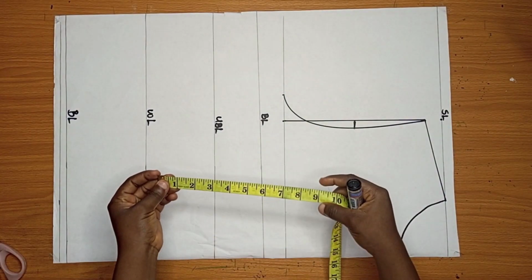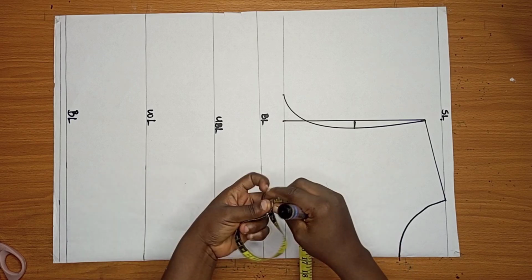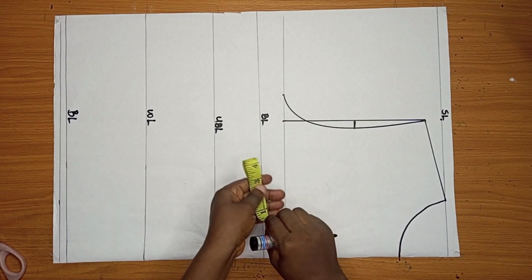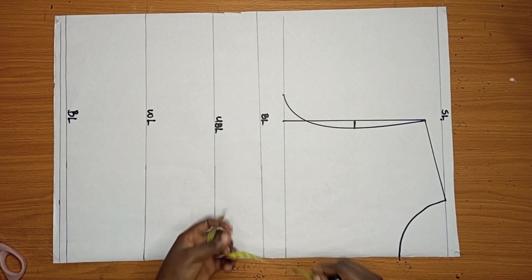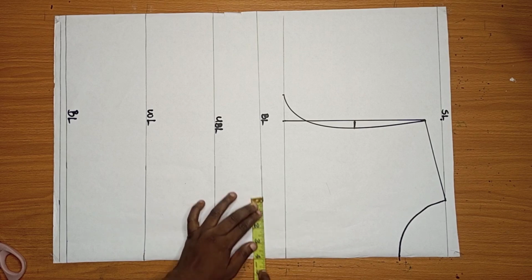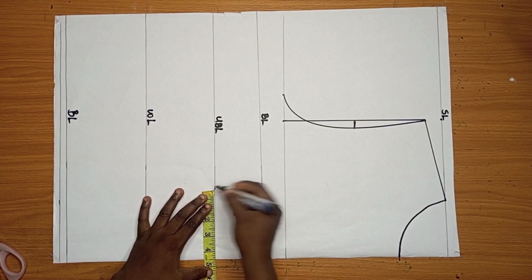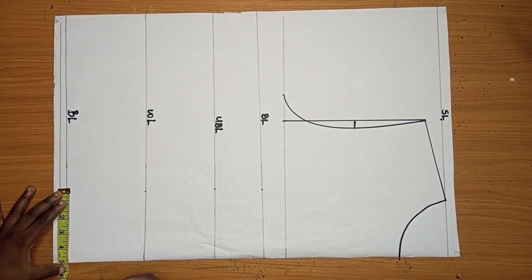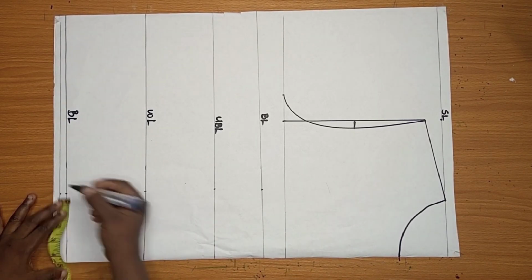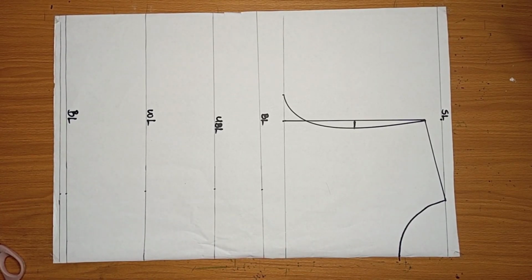The next thing I'm going to do is her nipple to nipple is 9 inches, so I'm going to divide it by 2 and I have 4.5 inches. Now I'll go ahead from her bust line. I'm going to mark the 4.5 inches all the way to the basque line. Okay, then I'll go ahead to connect the points together with my ruler.